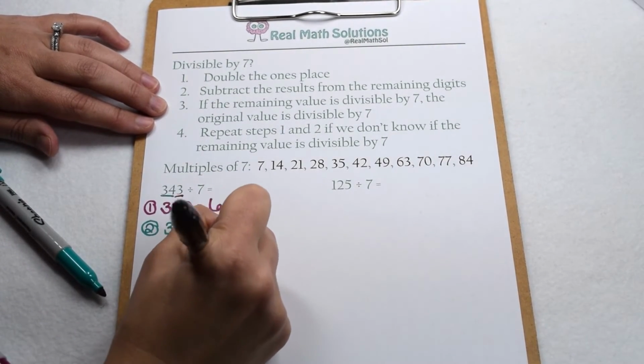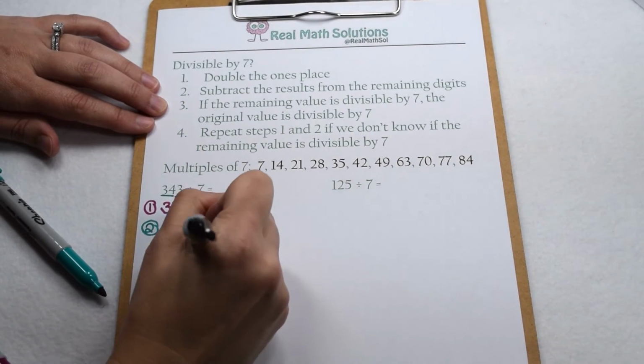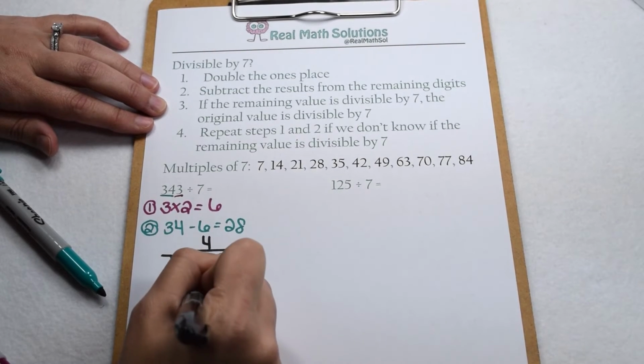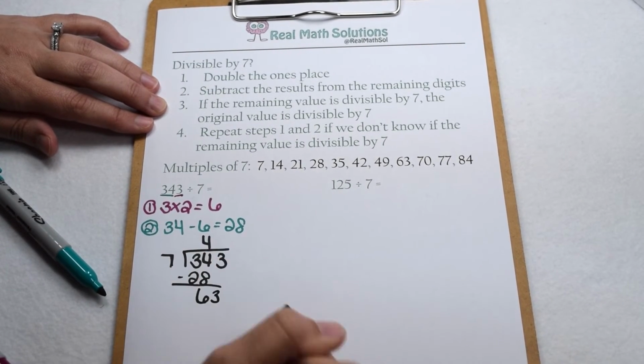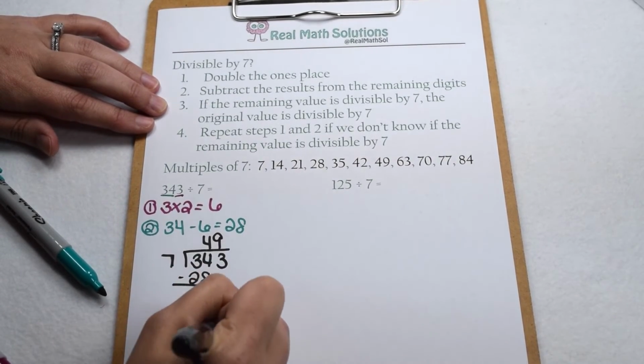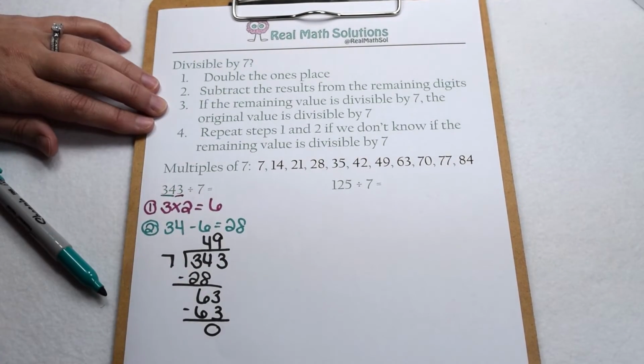To test it, we can actually do 343 divided by 7. 7 is going to go into 34 4 times. 7 times 4 is 28. 34 minus 28 leaves me with 6. From there, I can bring down my 3. 7 goes into 63 9 times, and from there, I don't have any remainders, just like I predicted.